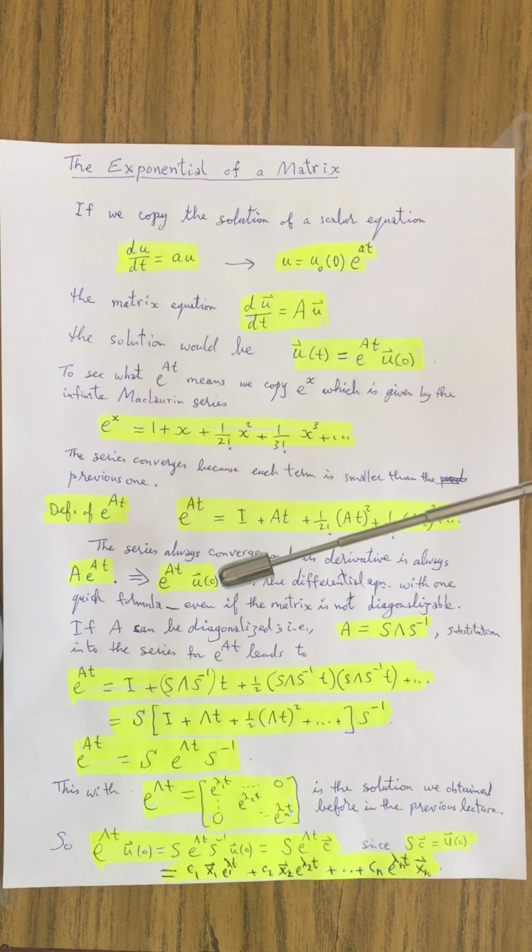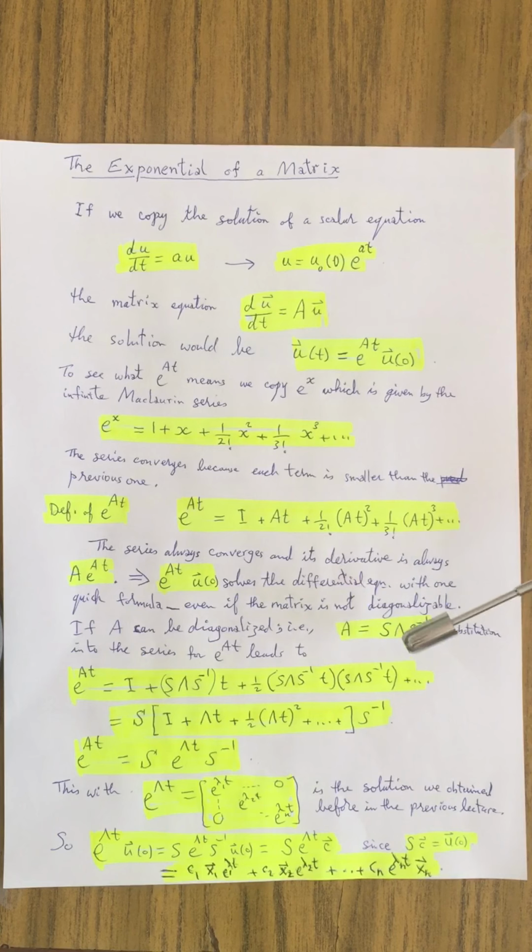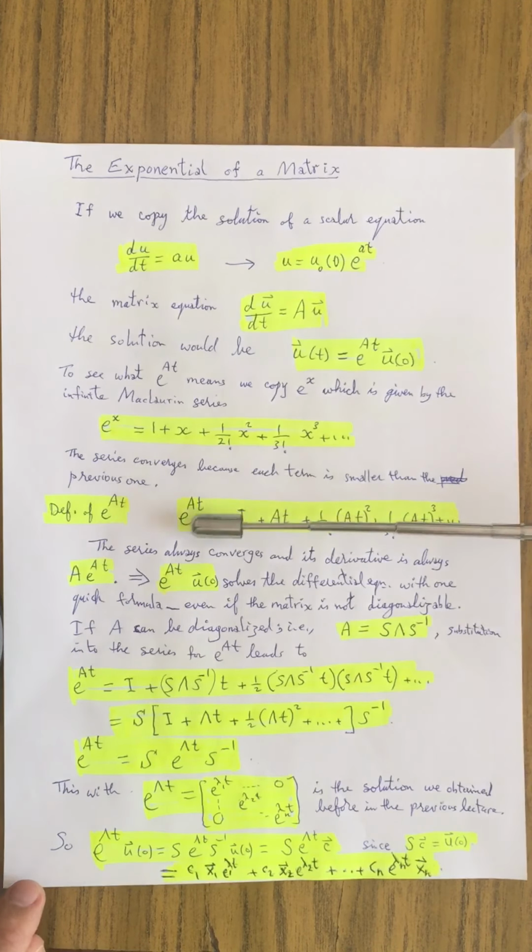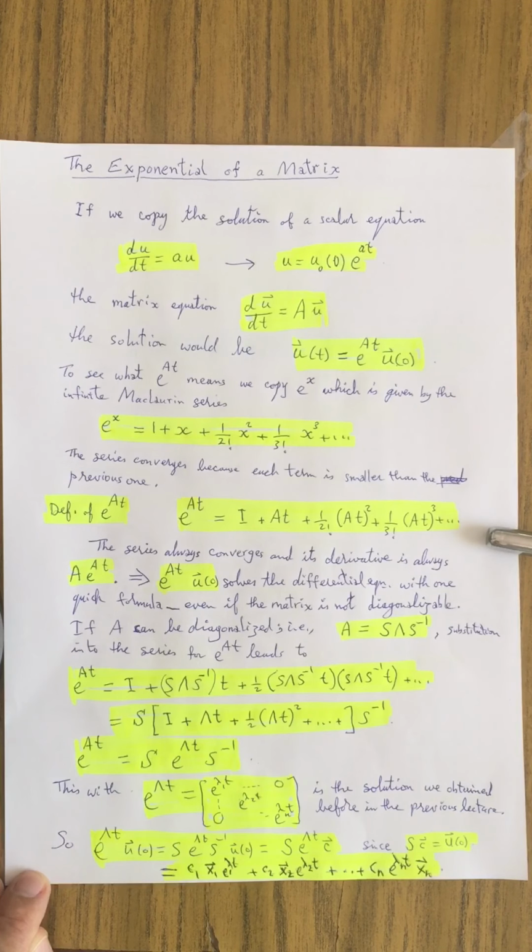So e to the At u of 0 solves the differential equation with one quick formula, even if the matrix is not diagonalizable. So if A can be diagonalized, that is, if A is equal to S lambda S inverse, then substitution into the series of e to the At would give us this.